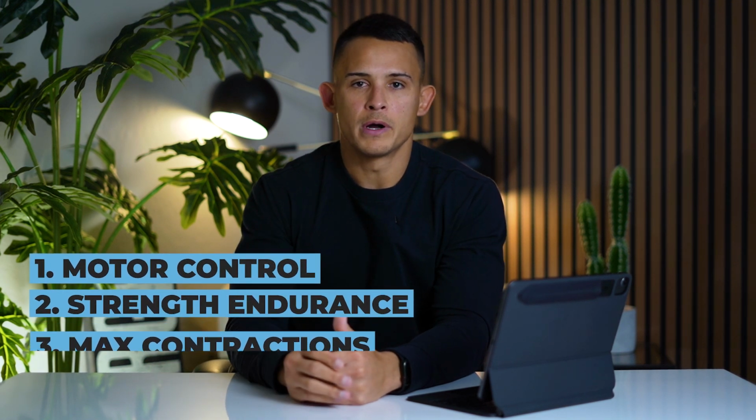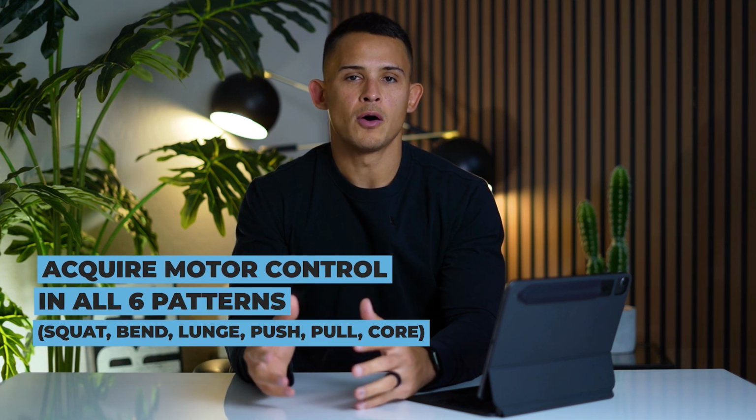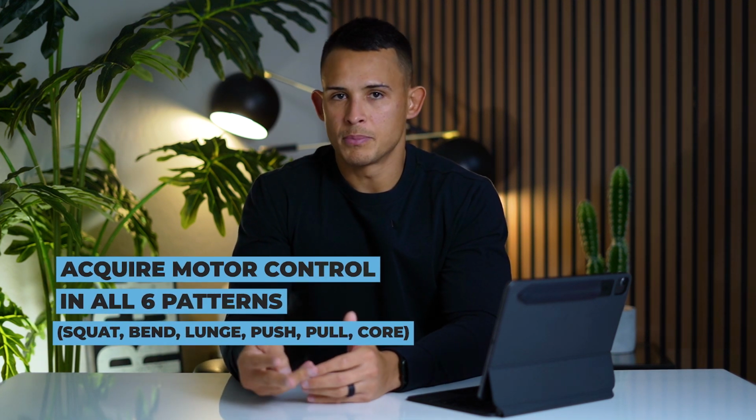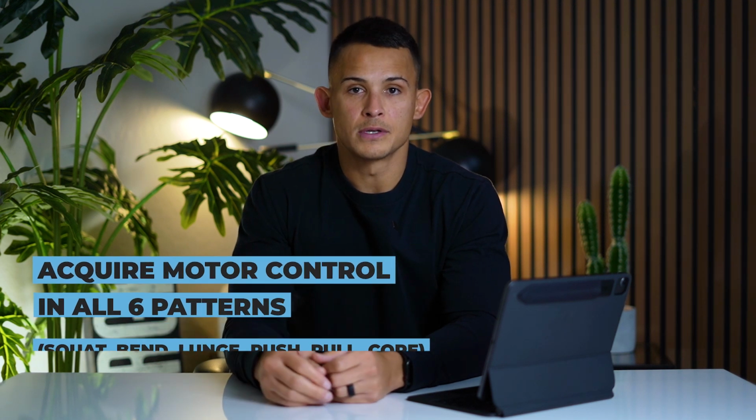So step number 1 is to acquire motor control with your clients in all 6 movement patterns. That is the squat, the bend, the push, the pull, the lunge, and the core patterns. So that's step number 1. Just stay there and work on learning how to move appropriately before you move on to anything else. Once you check the box there, now we can move to step 2.